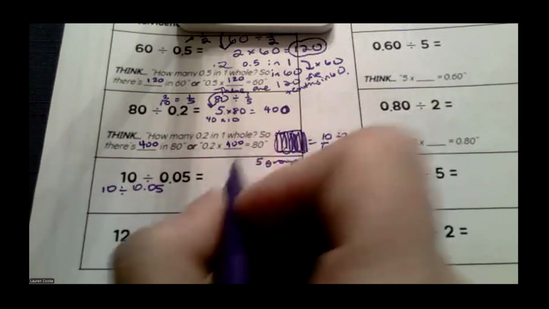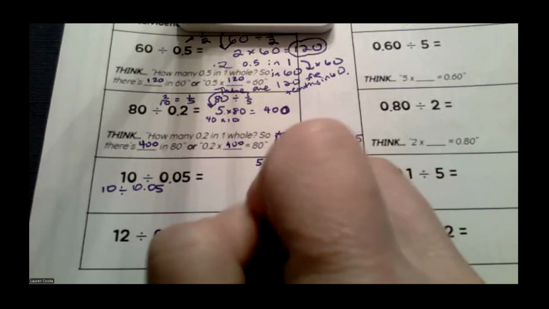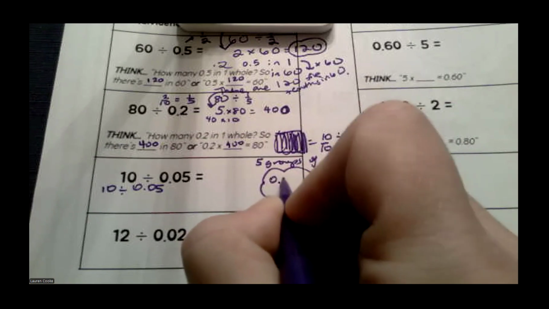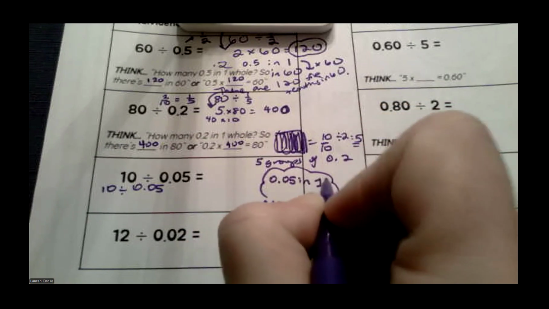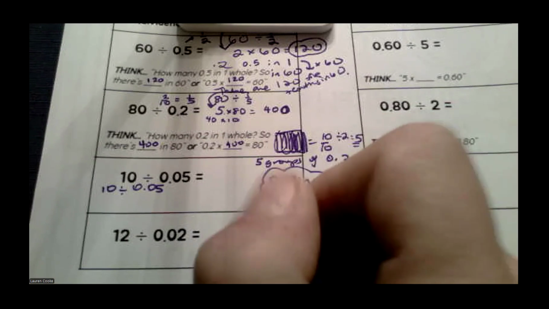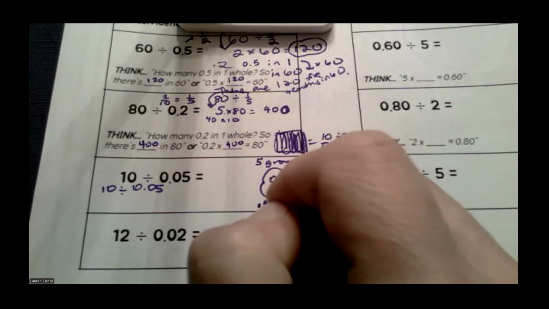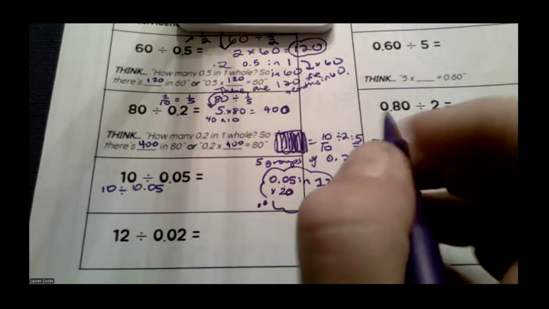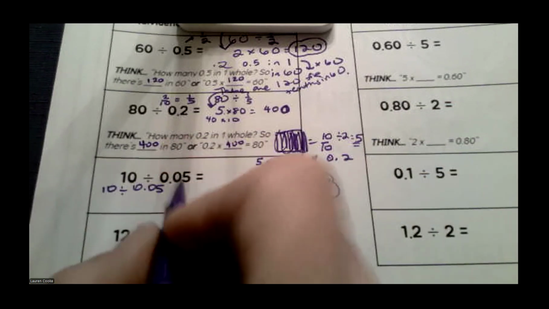All right, so now I have 10 divided by 5/100. So I want to think, well, how many 5/100 in one? So this is a side note, brain thinking. How many 0.05s in one? Well, I know that that's a nickel, and there are 20 nickels in a dollar. So I'm going to take 20 there.